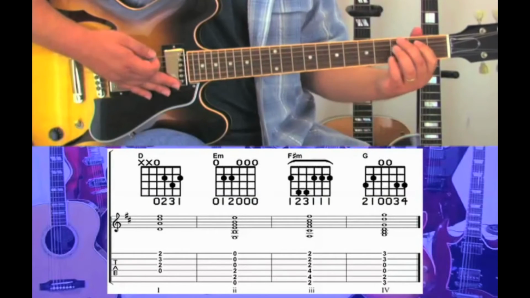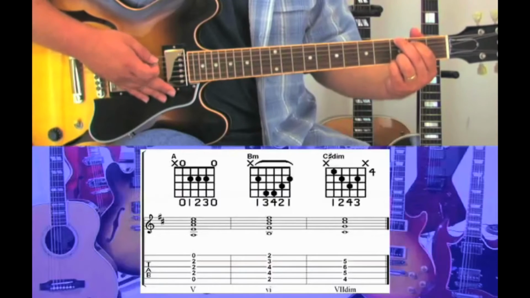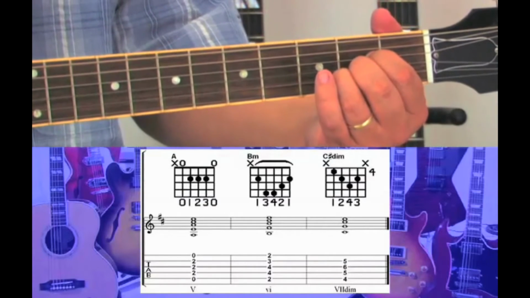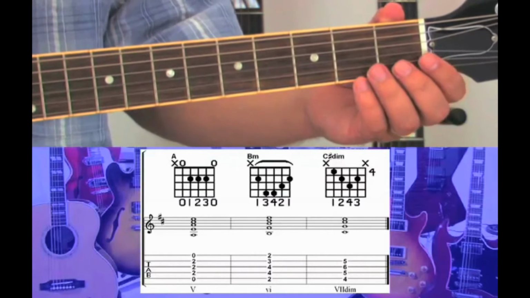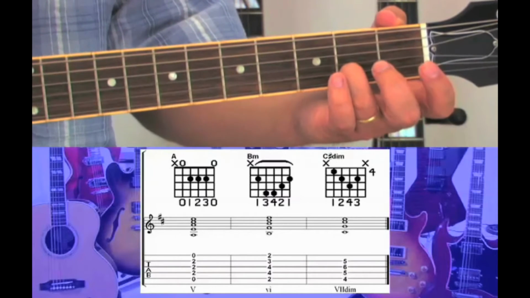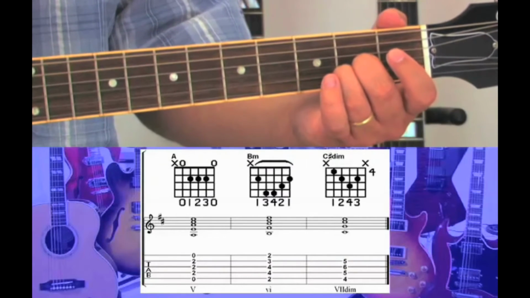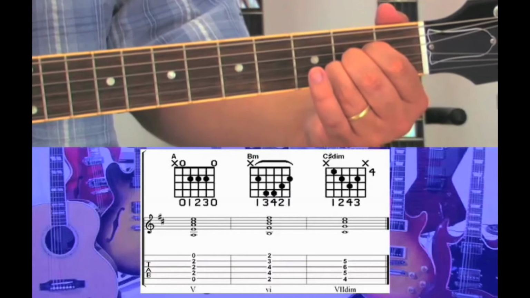The 4 chord is G. The 5th chord is A major. It's held a little different than the A minor chord. The first string is open E. The second string, 2nd fret is C sharp, played with your 3rd finger. 3rd string, 2nd fret is A, played with the 2nd finger. 4th string, 2nd fret is E, played with the 1st finger. And the 5th string is A open.